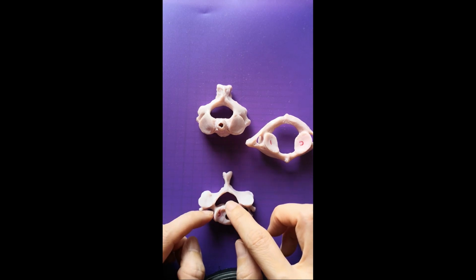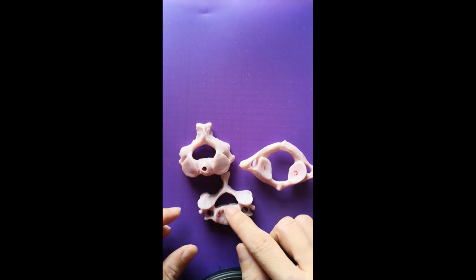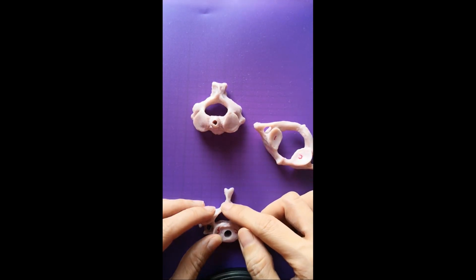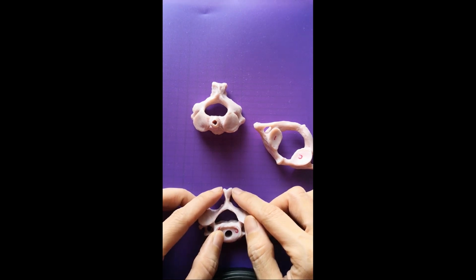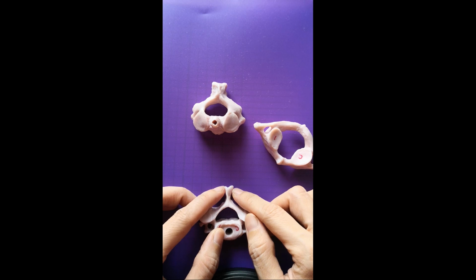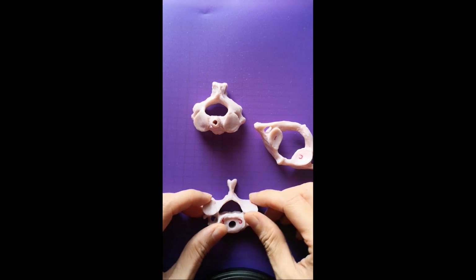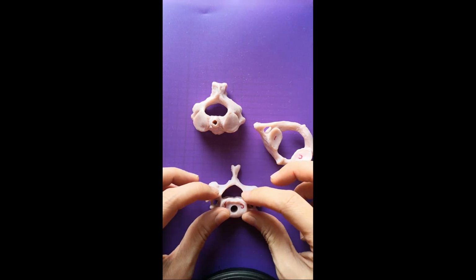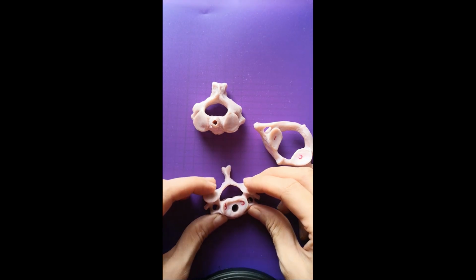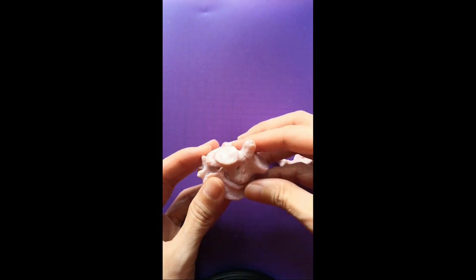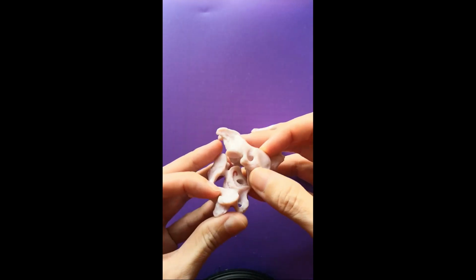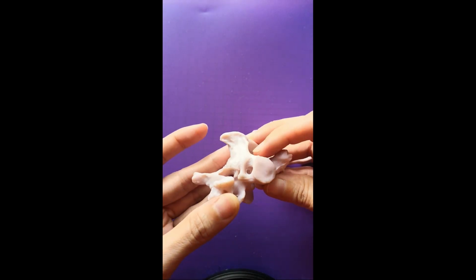Then if we compare to the neural canal, this one is a bit smaller. This one is the spinal process. You can see it has two tips here, so it is called bifid, B-I-F-I-D, bifid spinal process. You can only find this one in the cervical. Here is the transverse process. This one is a facet used to connect with the other vertebrae. If you connect them, they will be like this. So this side, here and here, will connect.